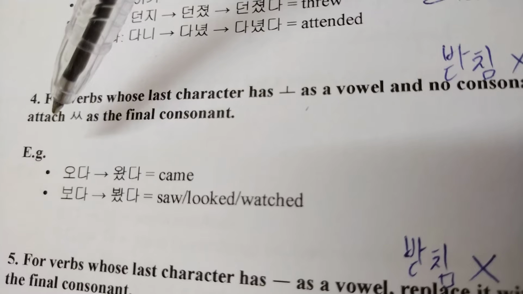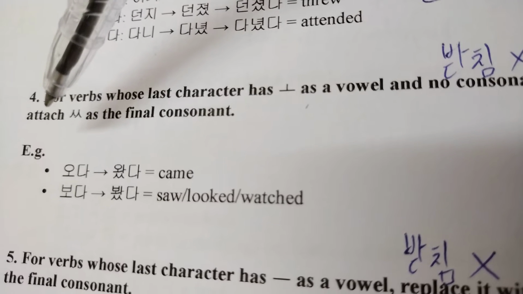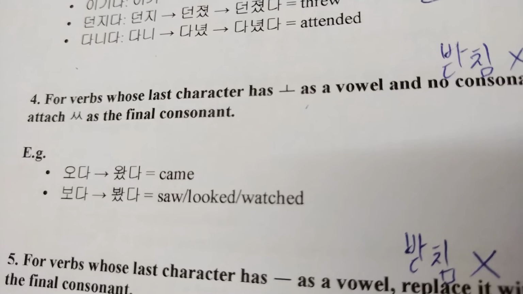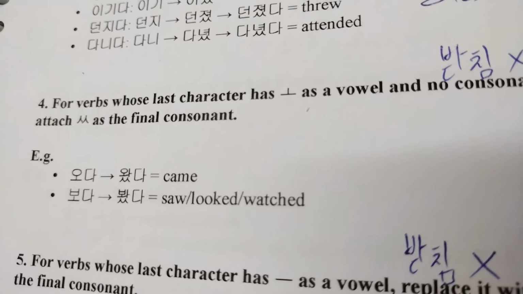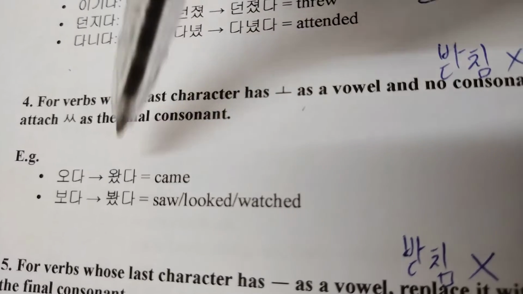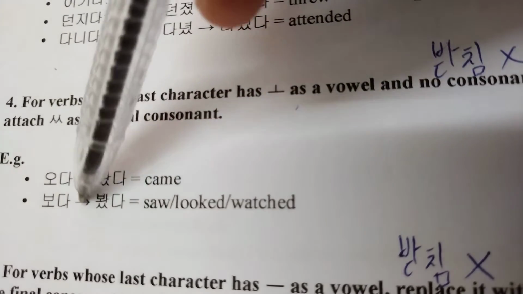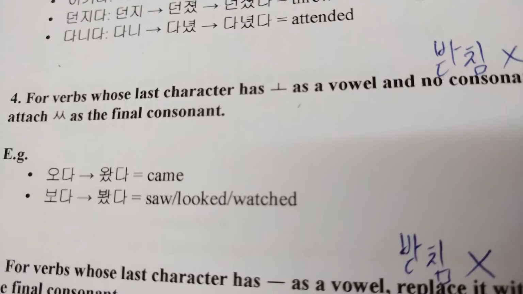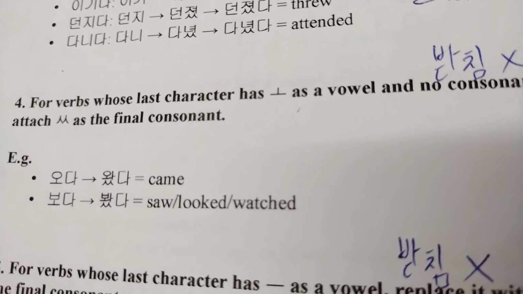I don't know if it doesn't for newcomers, but for people who are used to Korean, that would sound a bit weird. And in that case, 왔다 and 봤다, I feel like they're also a bit easier to say compared to the other alternatives.